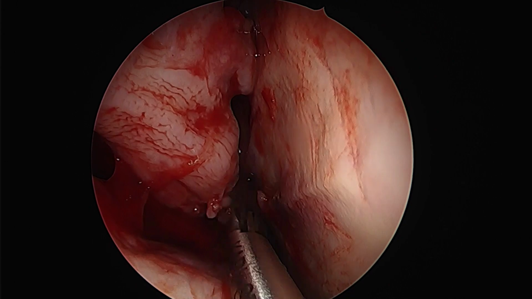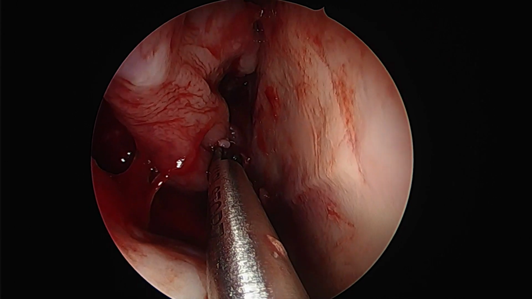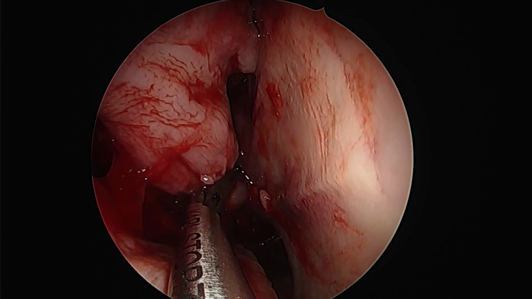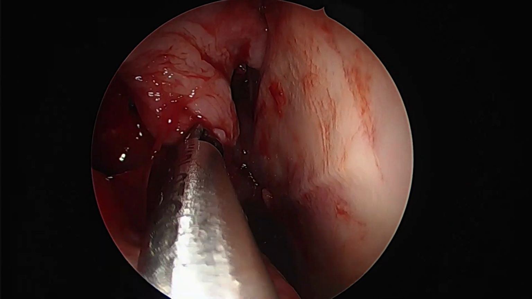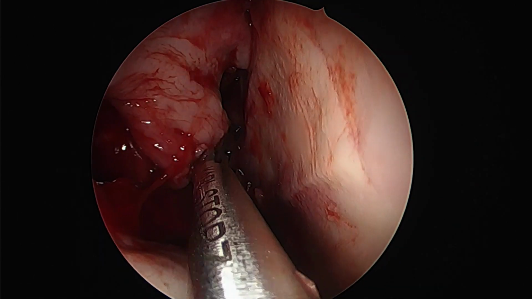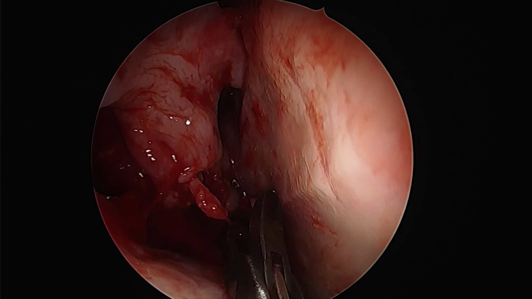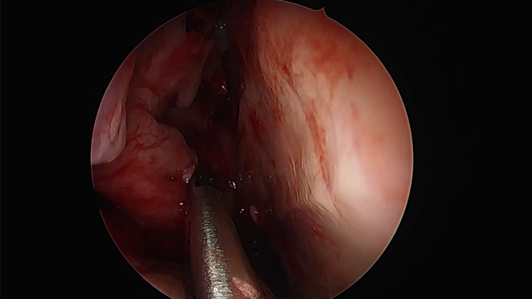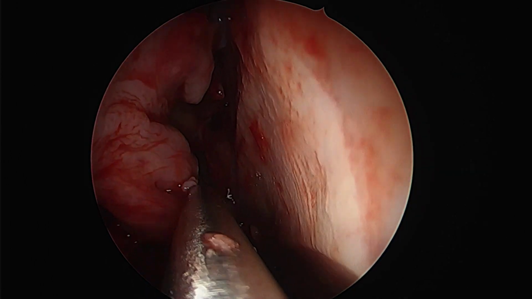The posterior most part of the middle turbinate is where it is attached, and it can be either cut using scissors, ablated, or here we use a simple straight through cut to crush the vascularity within it, the septal branch of the sphenopalatine artery.